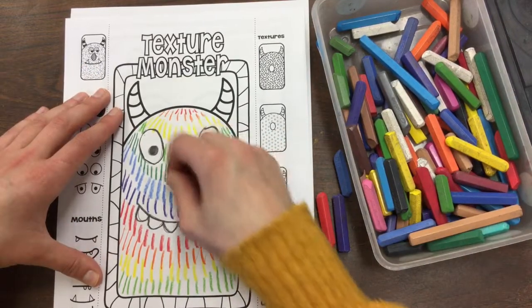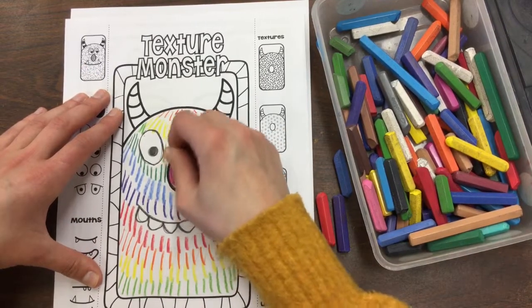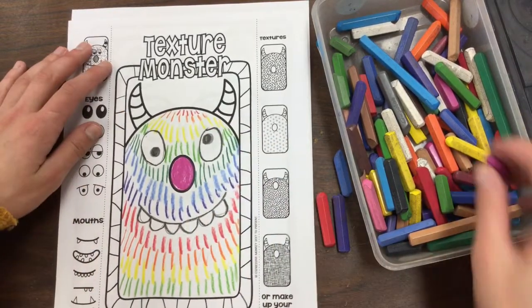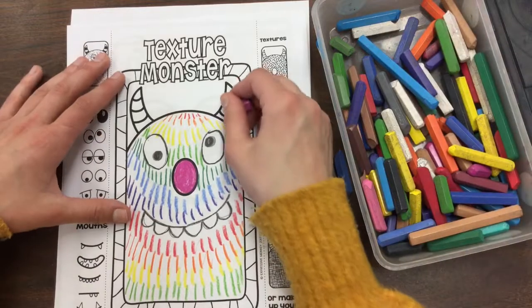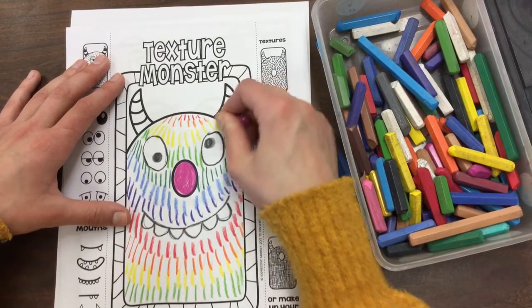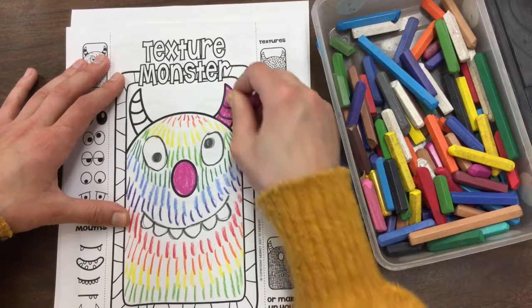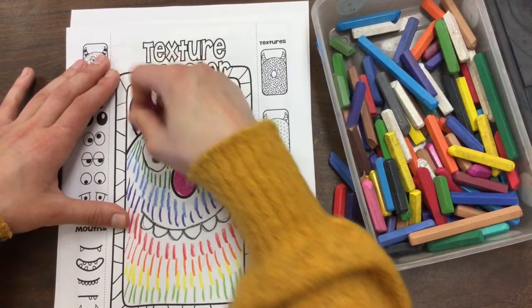And to finish off my monster, I'm going to make his nose smooth. So I'm going to color in the whole thing. And I'm going to make his ears, or excuse me, his horns also smooth and shiny. I'll press nice and hard so that they can be shiny.